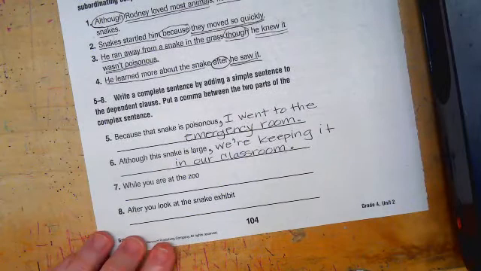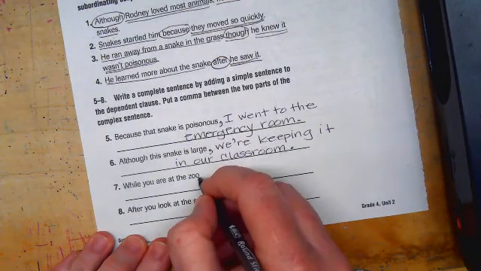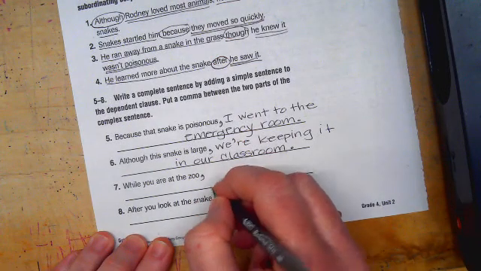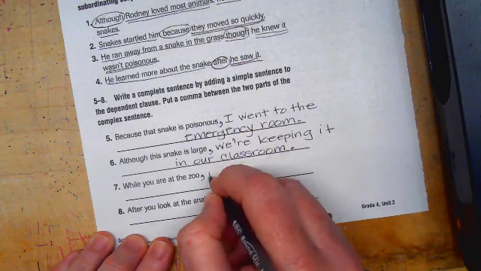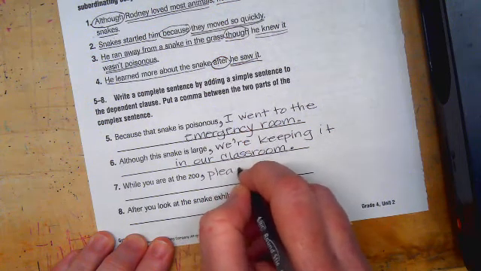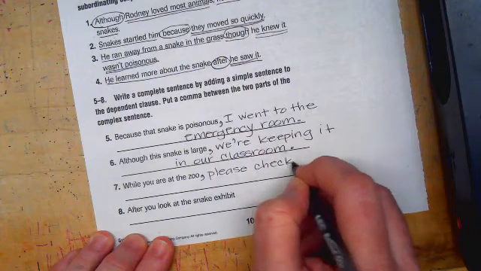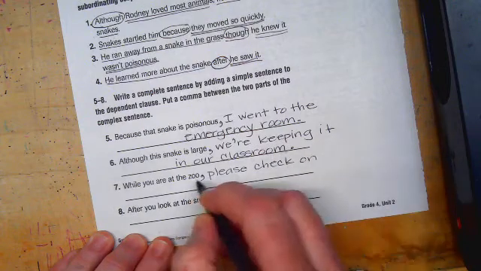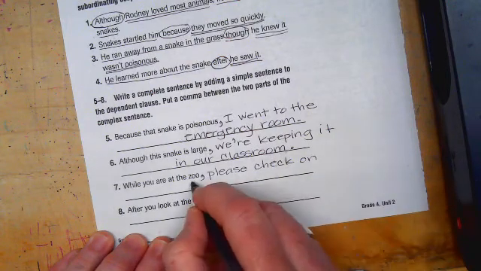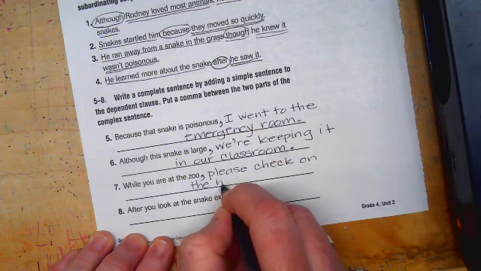Okay, next one is while you are at the zoo, I'm going to write, please check on the elephants. Actually, I'm going to say hippos because I love hippos.